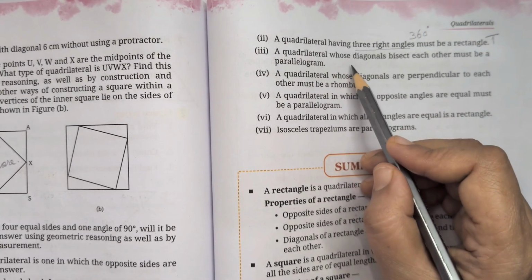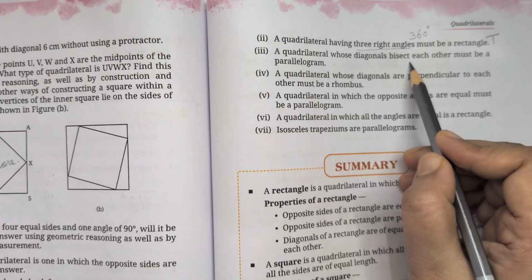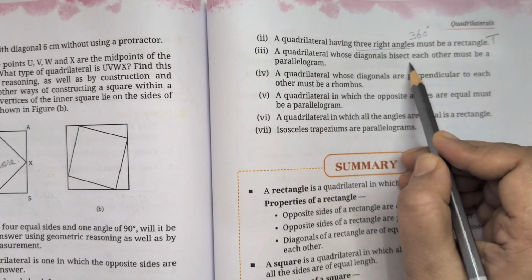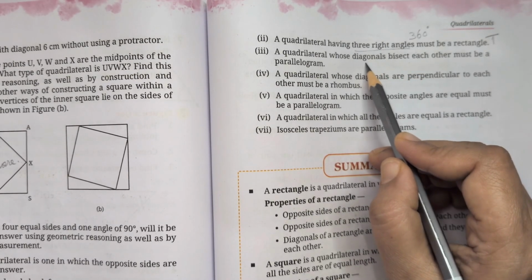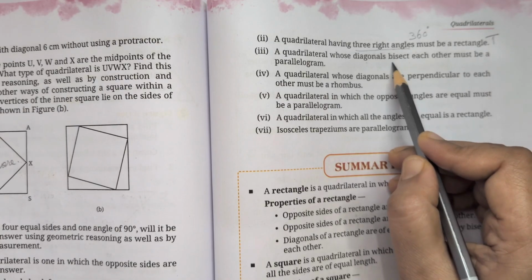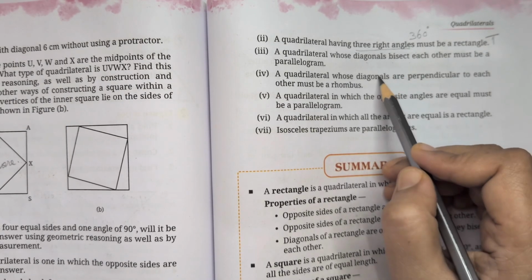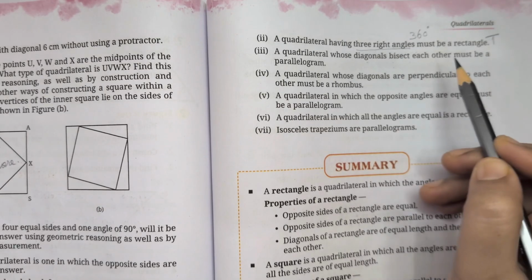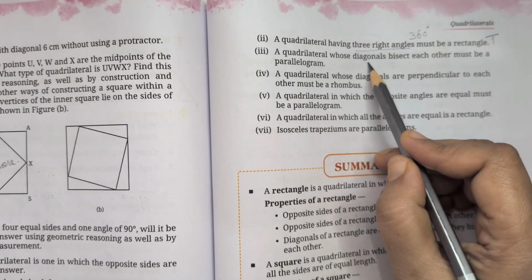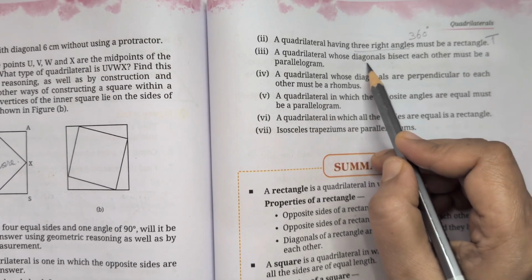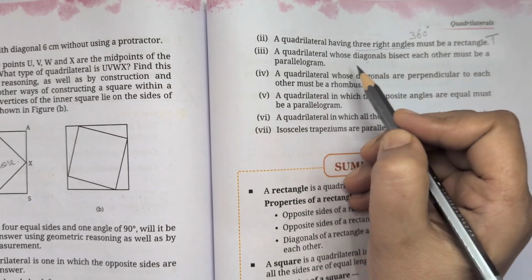A quadrilateral whose diagonals bisect each other must be a parallelogram. In the case of a quadrilateral, if the diagonals bisect each other, we can prove that the quadrilateral will be a parallelogram. So that statement is true.